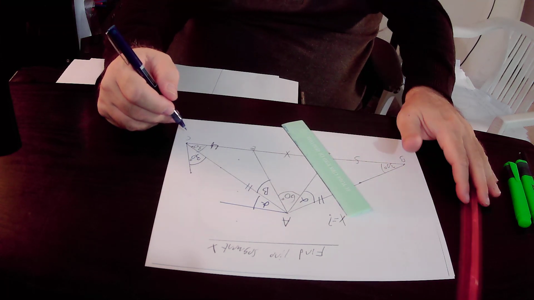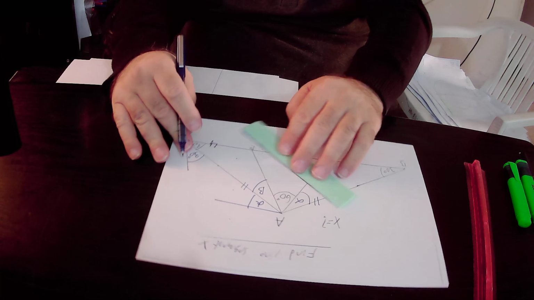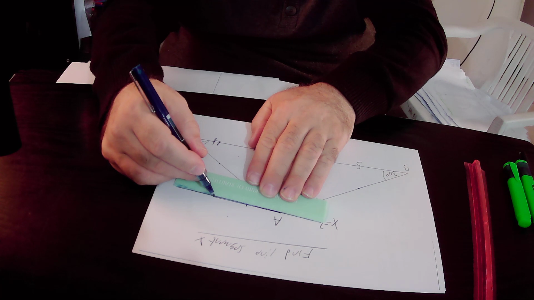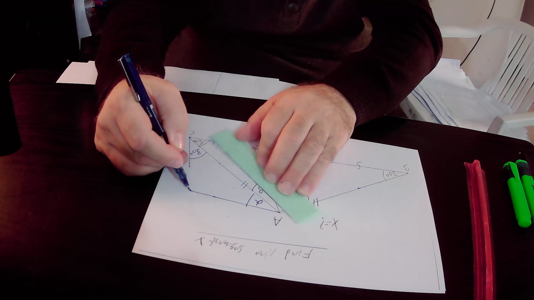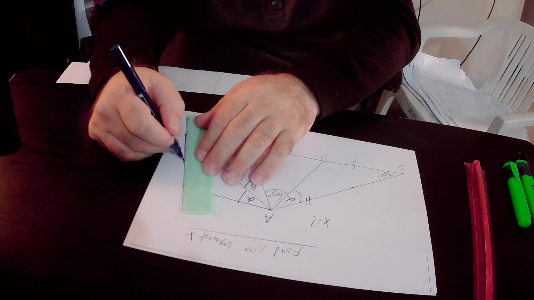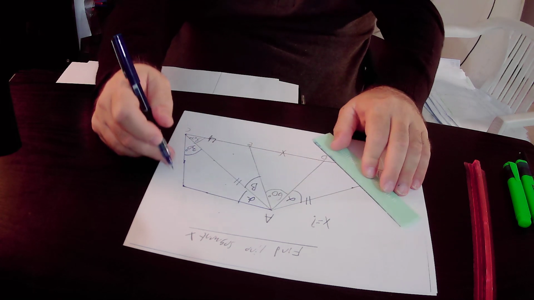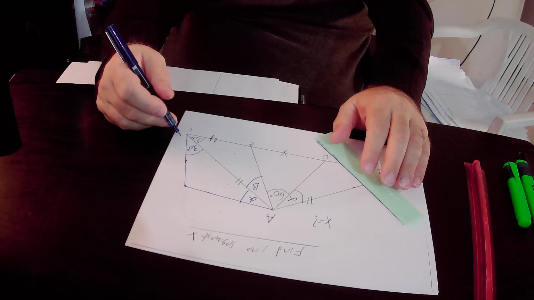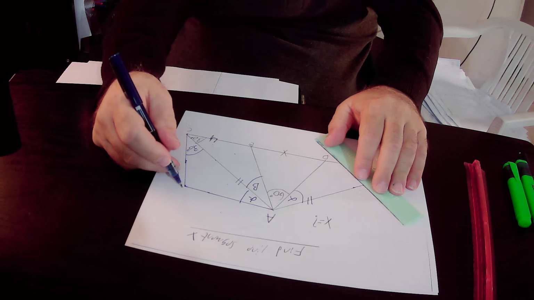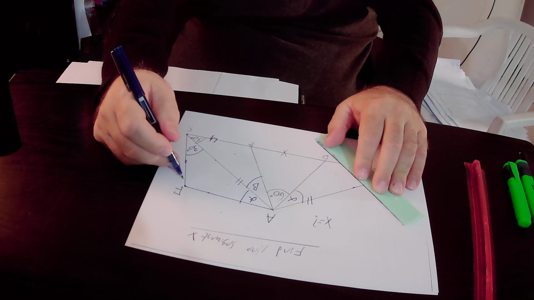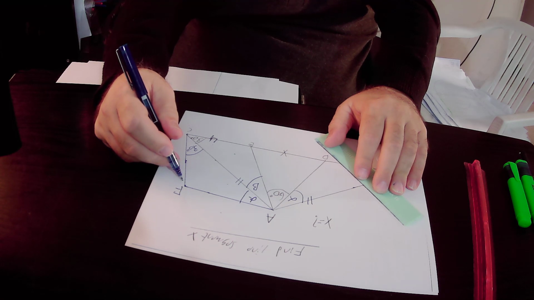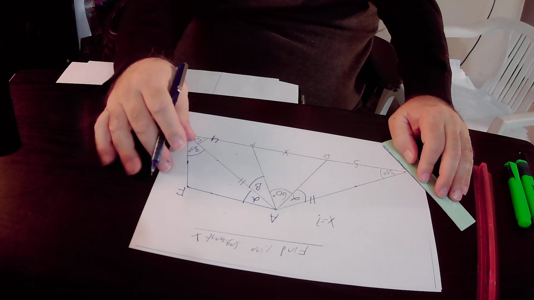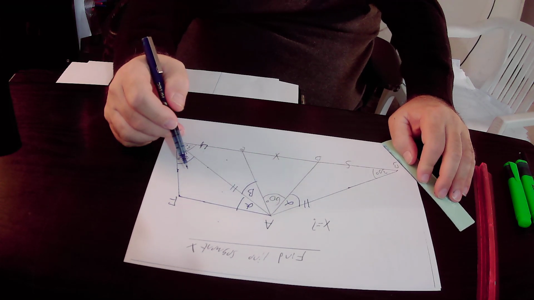In the next step, we will extend the two straight lines until they intersect with each other. And we will define the intersection point between the straight lines as point F. Point F is the intersection point between those two extended straight lines. So here we created triangle AFC.